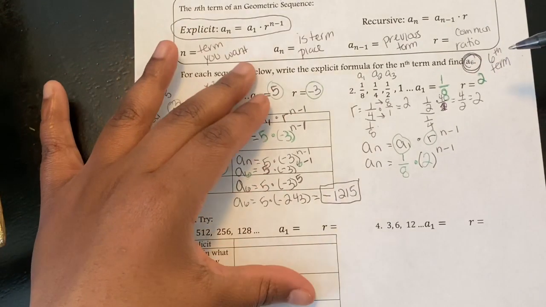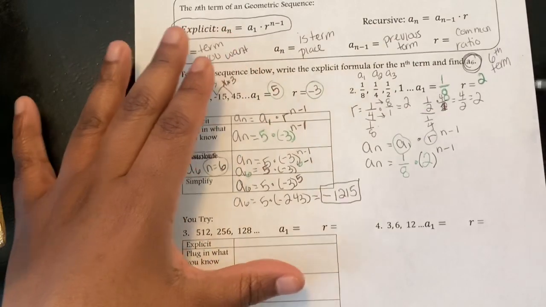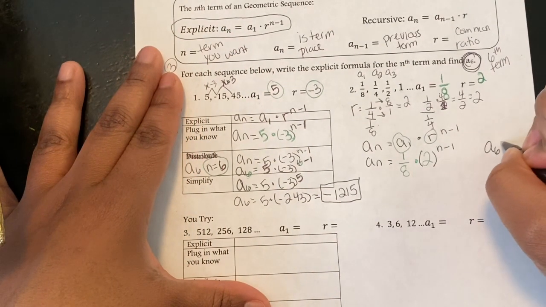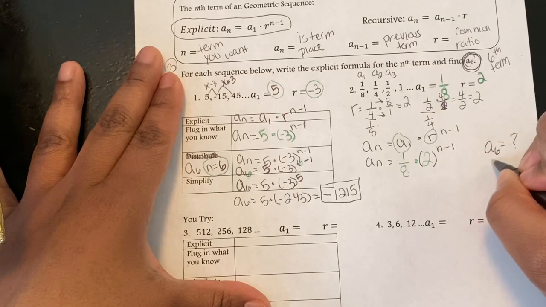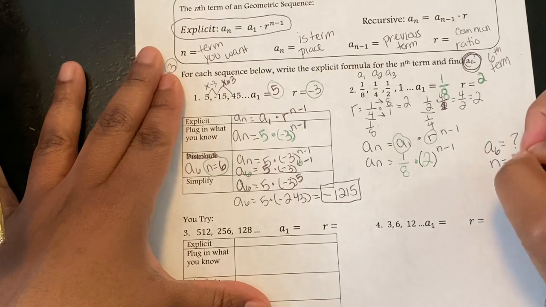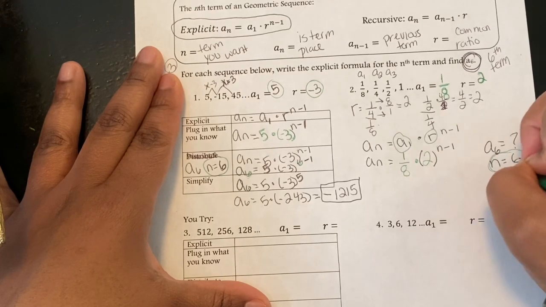Now we need to find the 6th term. So now I want to find a sub 6. A sub 6 equals what? That means n equals 6. So I need to plug in 6 wherever I see n.